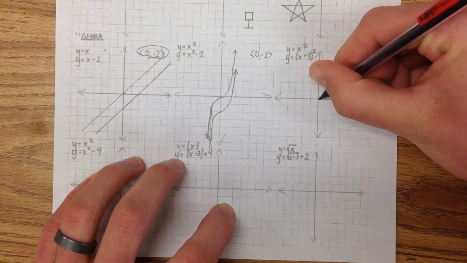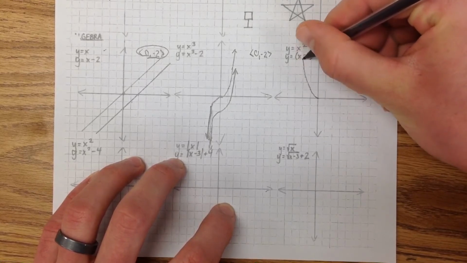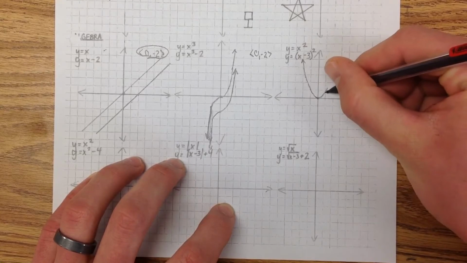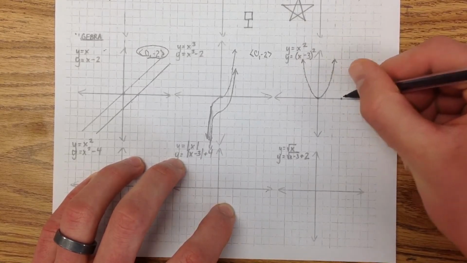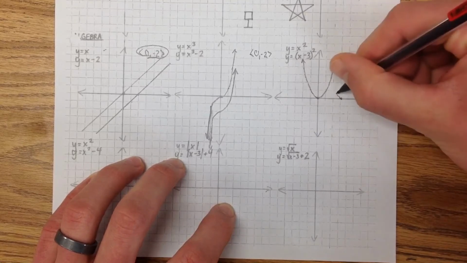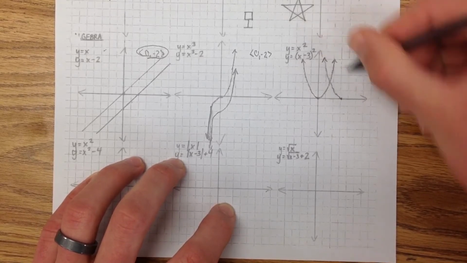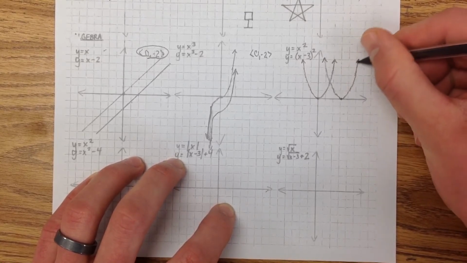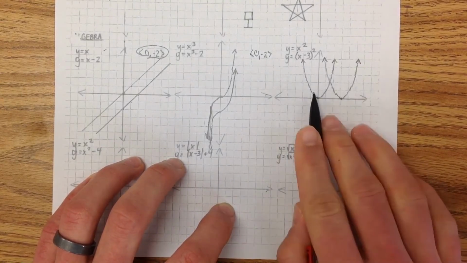It's going to look something like this. All right, and in this case, again, I moved 3 to the right.